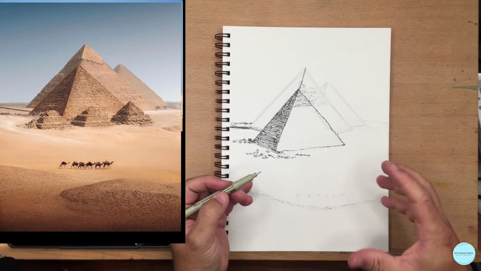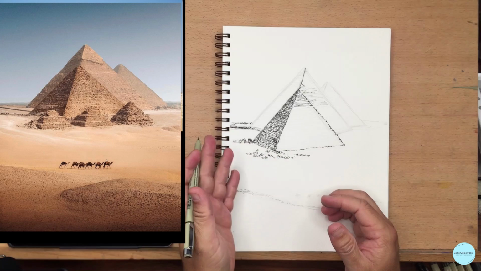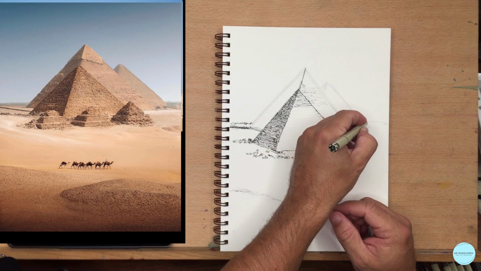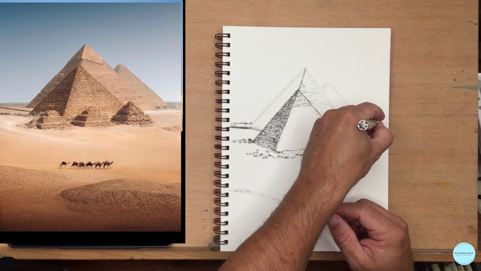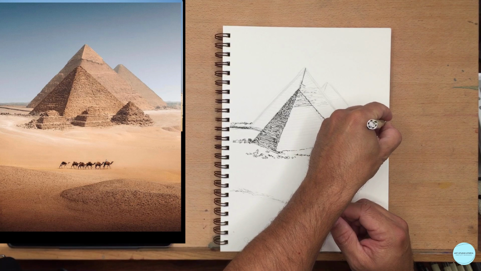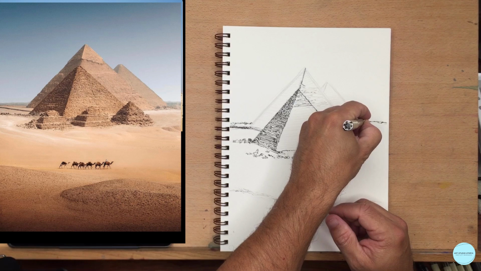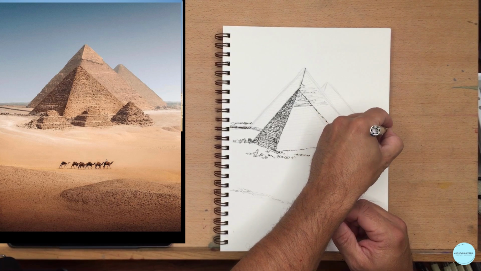And they are just, instead of logical and analytical, they're intuitive and playful. And it is a different part of your brain that is actually controlling this. When I do left-handed lines, I'm using my right brain. When I use my right hand, I'm using my left brain.